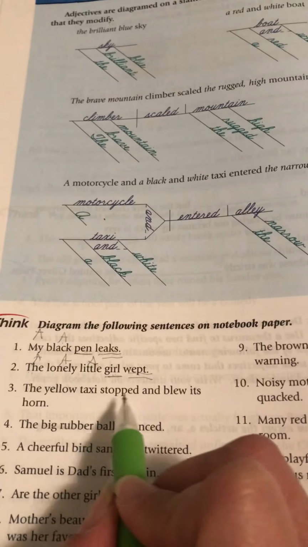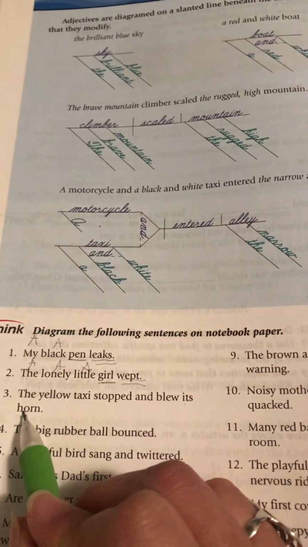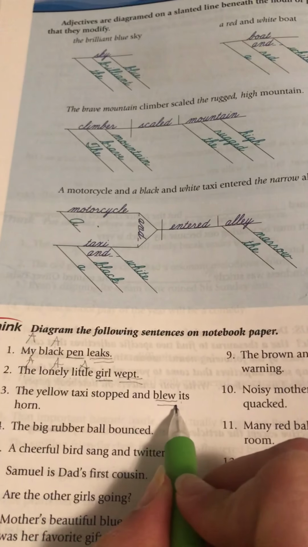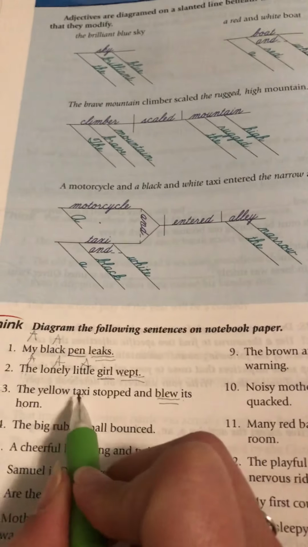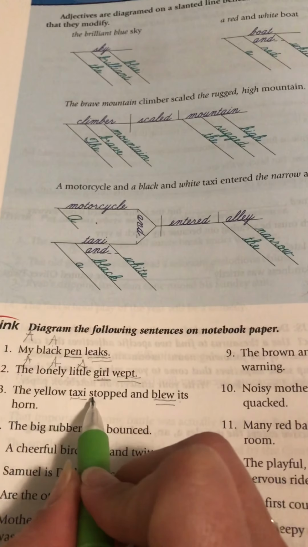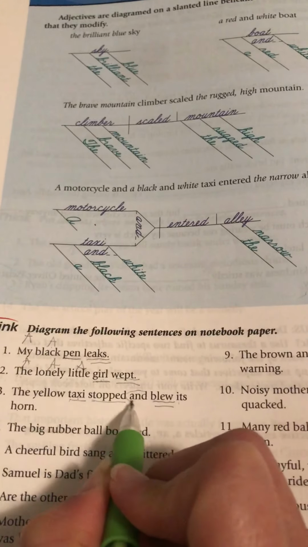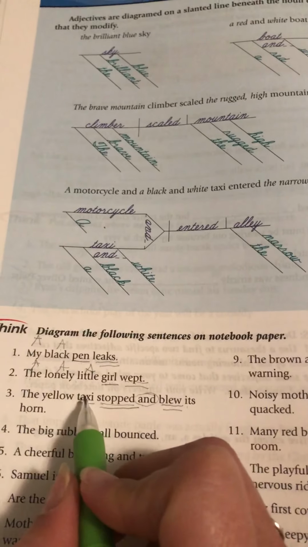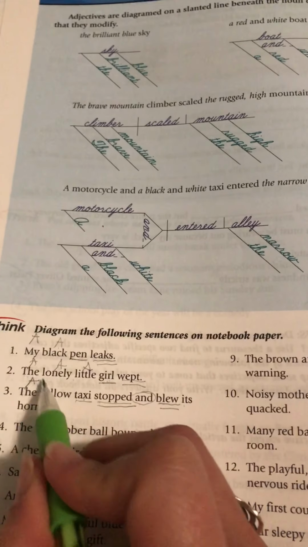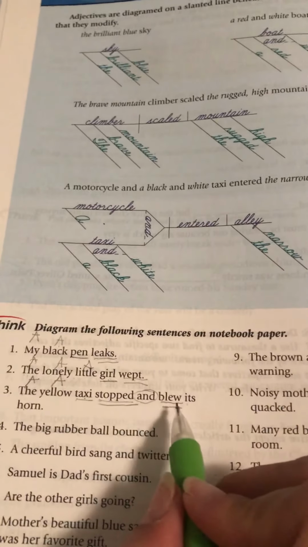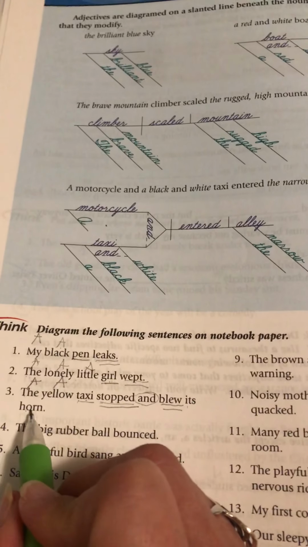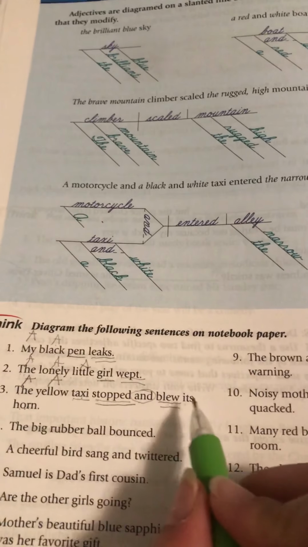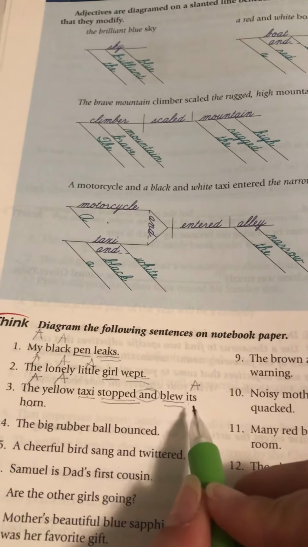Number three, the yellow taxi stopped and blew its horn. All right, so I already know that the verb is blew, so I'm going to underline it, okay? The taxi blew, right? So this is a subject, and this is the verb, because it's compound with and, you would circle that. So it'll be stopped and blew, okay? What reflects taxi? What describes taxi? The yellow, so put adjective. Horn, you have to understand that that is a noun. So what describes horn? Its. So its would be an adjective. Okay?